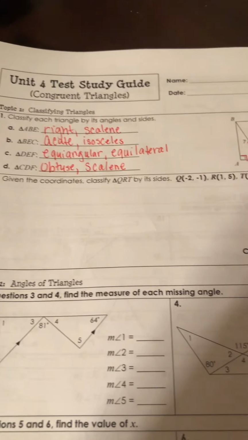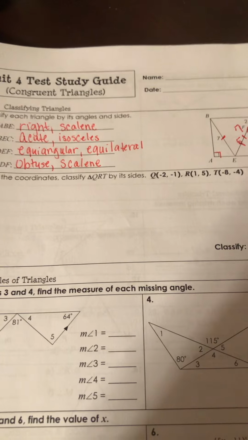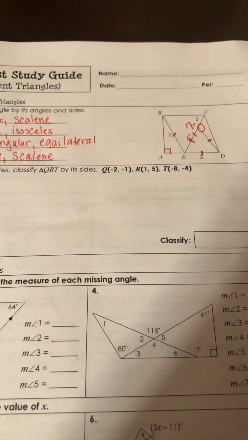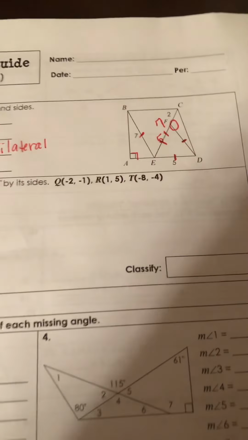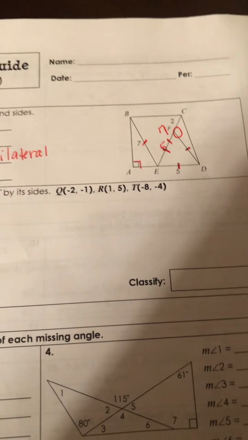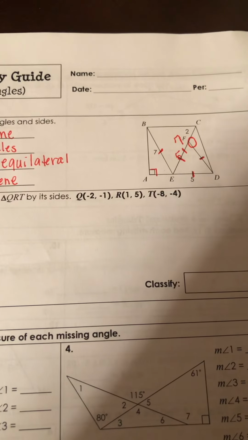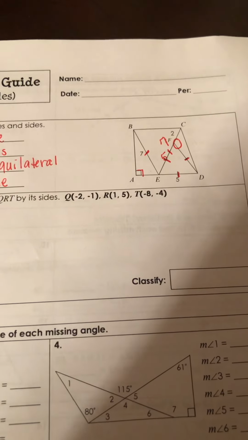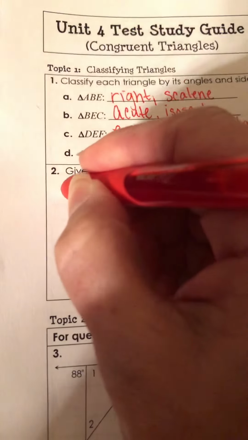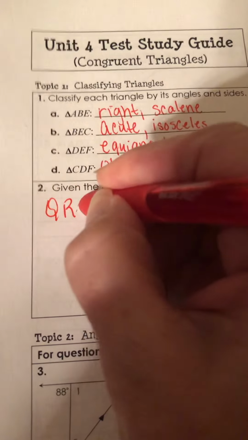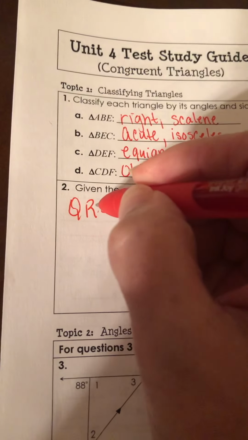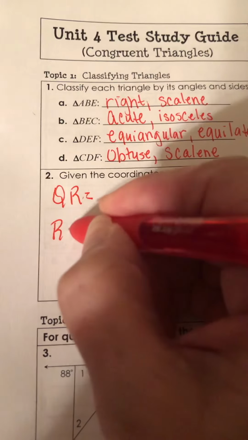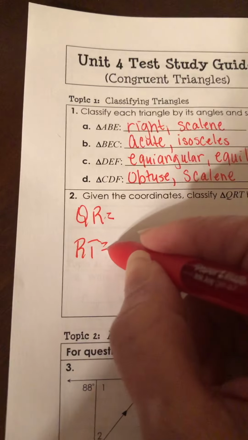Okay. Now, on number 2, given the coordinates, classify triangle QRT by its sides. So we have ordered pairs for our triangle. So what we're going to have to do is use the distance formula in order to figure out the length of each side. So we're going to find 3 sides. We're going to find QR. We're going to find RT. And we're going to find QT.